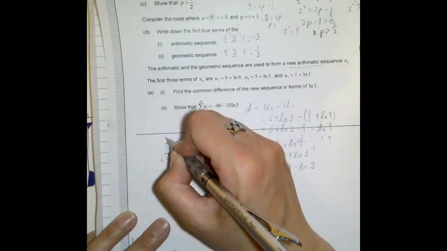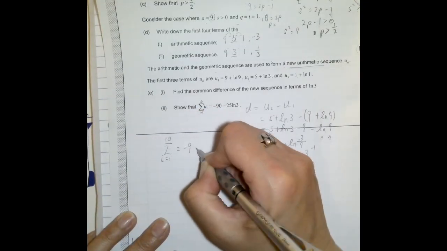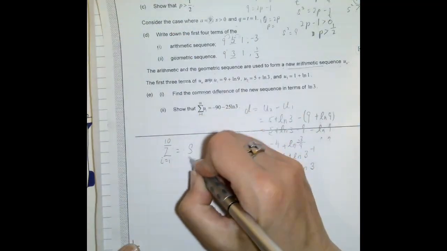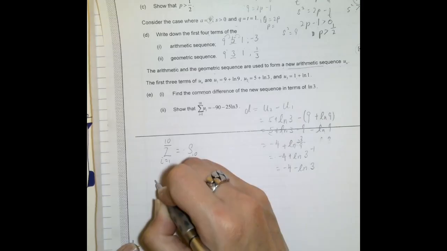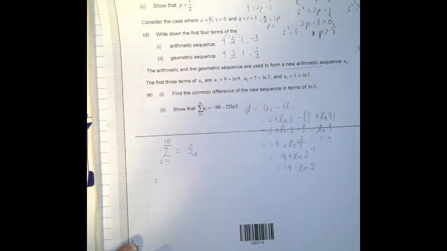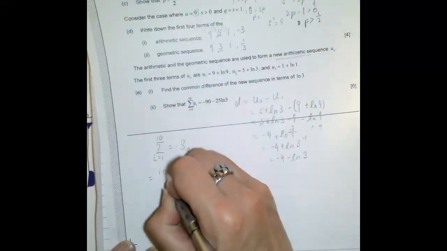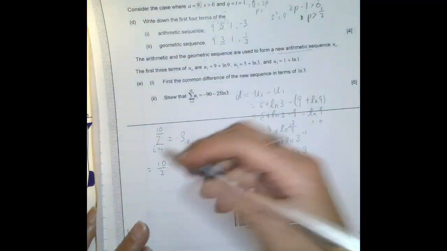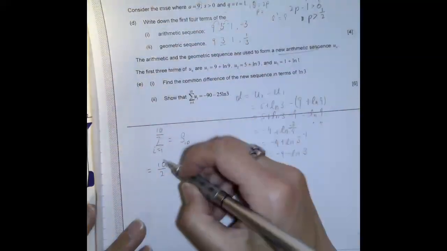All right, now show that the sum from i equals 1 to 10 equals negative 9. So for that, it means that we have S10, and we need the formula there. So we have 10 terms as the first and the last. If you do not have the last term, we will do this.